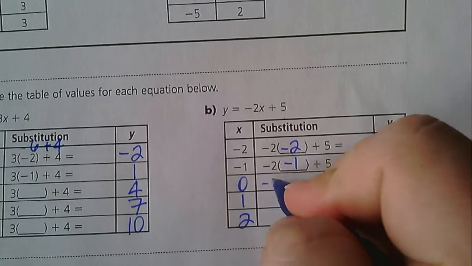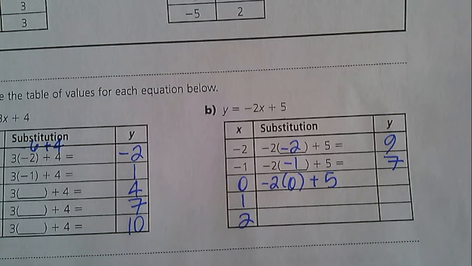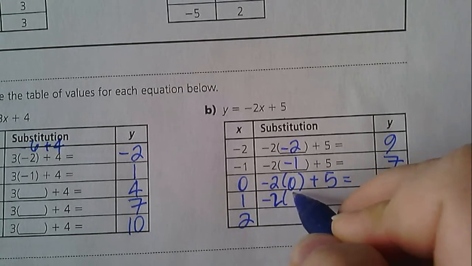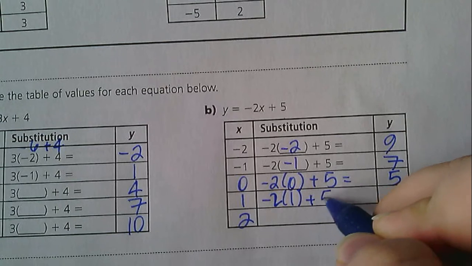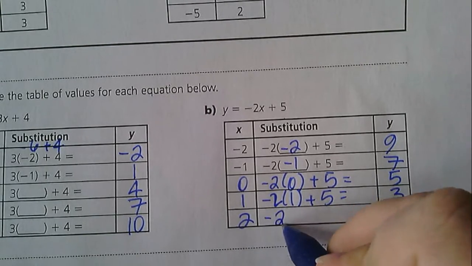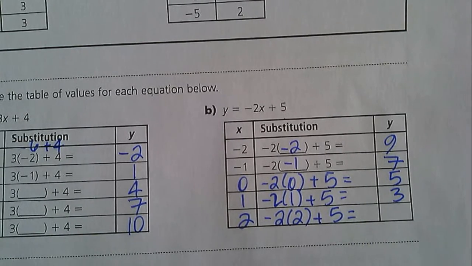For the next one, we have -2 times 0 plus 5. -2 times 0 gives us 0, and 0 plus 5 gives us 5. The next one, we have -2 times 1 plus 5. So -2 times 1 gives us -2. -2 plus 5 gives us 3. And for the last one, -2 times a positive 2 plus 5. -2 times a positive 2 gives us -4. -4 plus 5 gives us 1. So that's how you would do the questions on that page.